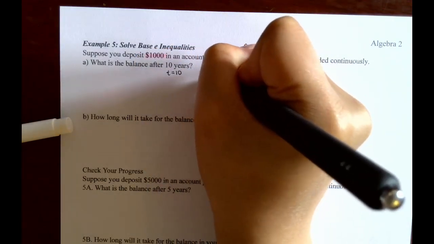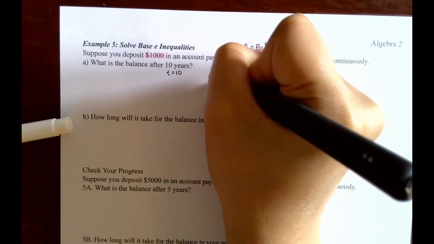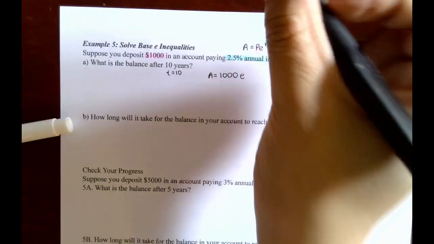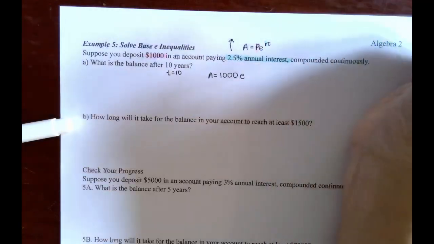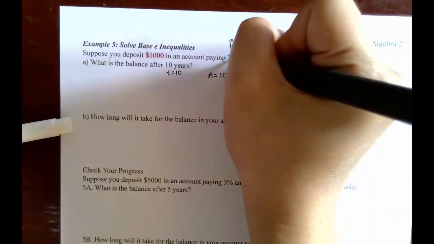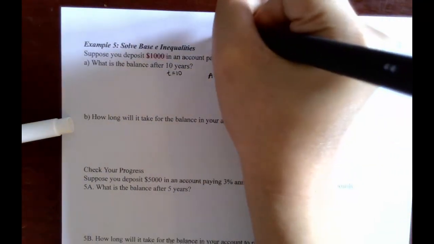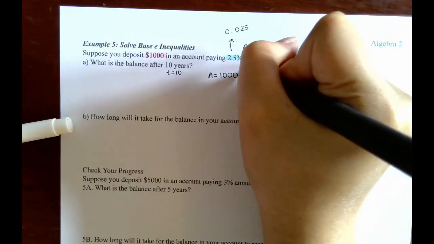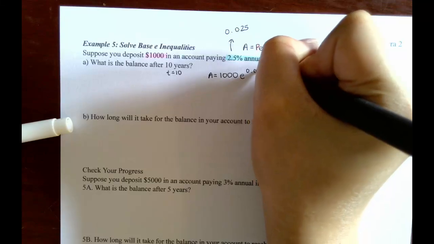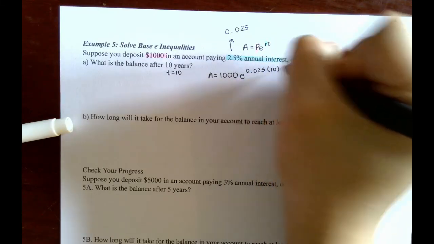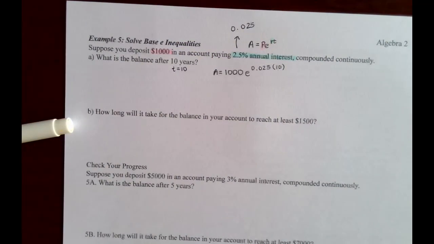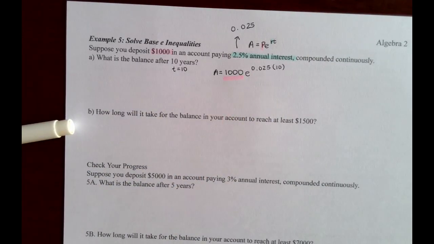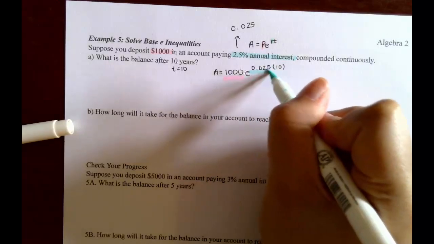So A equals my principal, what I started off with, is $1,000. E to the, the 2.5%, I need to rewrite it solely as a decimal, so that's going to move that decimal several places to the left, so this will be 0.025, so that is my rate, and then my time in this case is 10 years. So here's my time, and here's my rate.